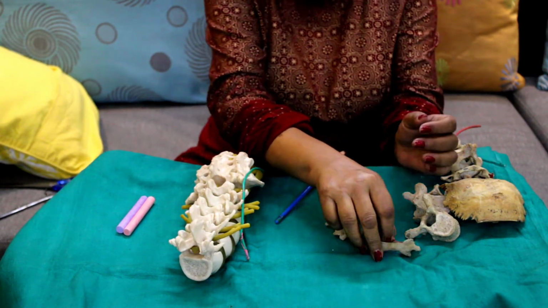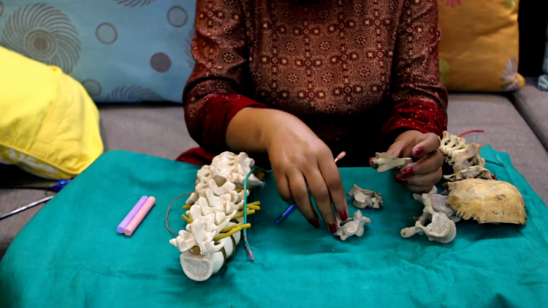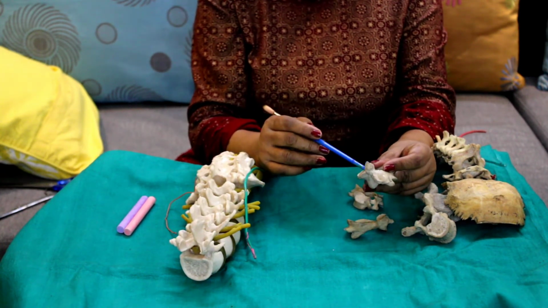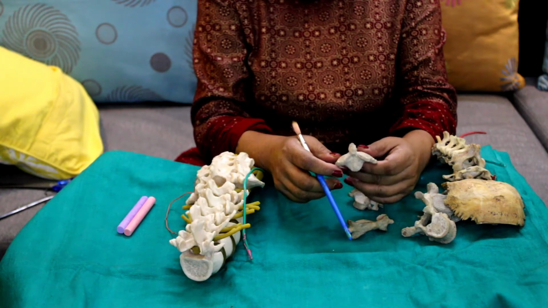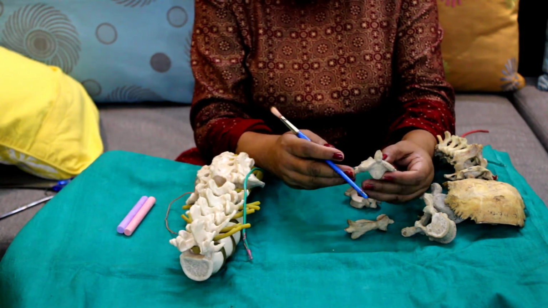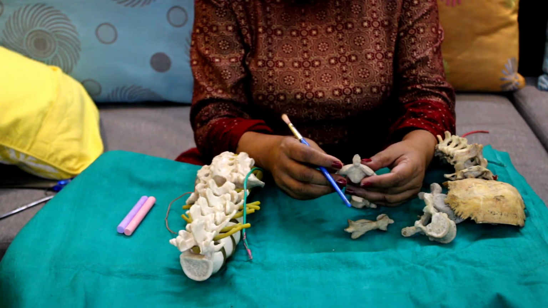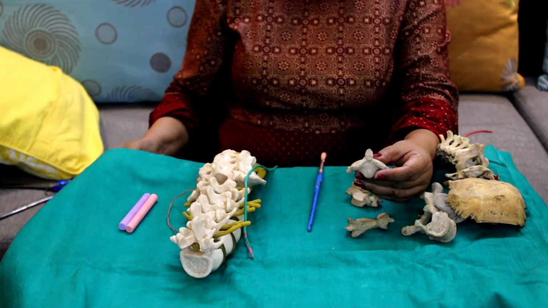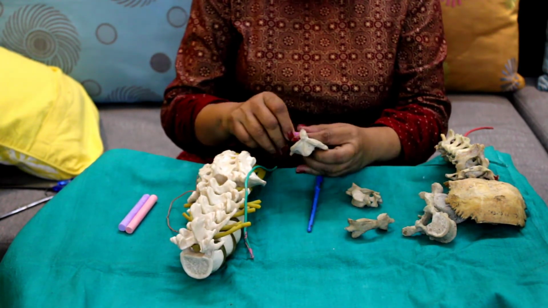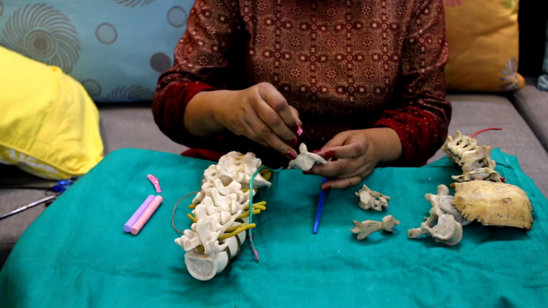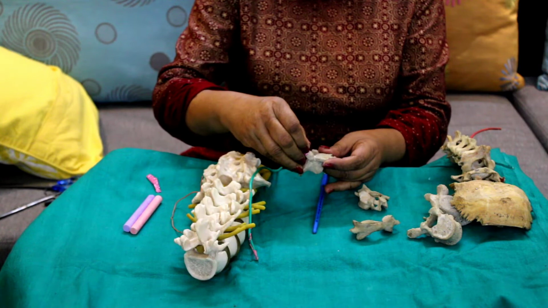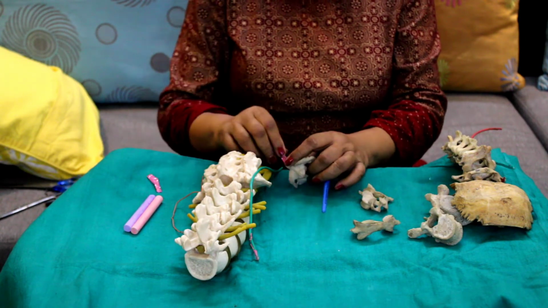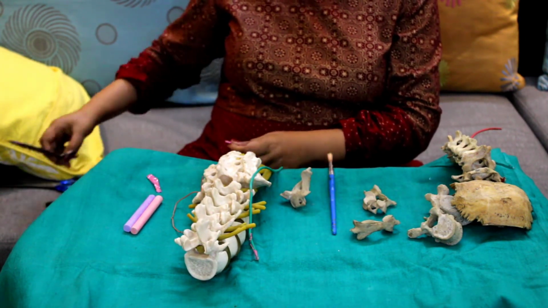The second cervical vertebra: the body of the first unites with the second and forms a projected portion known as the odontoid process or dens. At the tip of this odontoid process a very small ligament is attached, known as the alar ligament, on two sides, and in the middle there is attachment of the apical ligament.